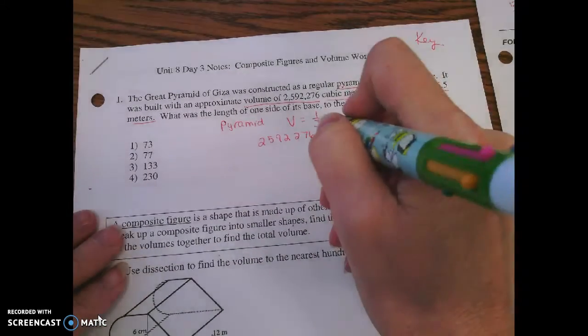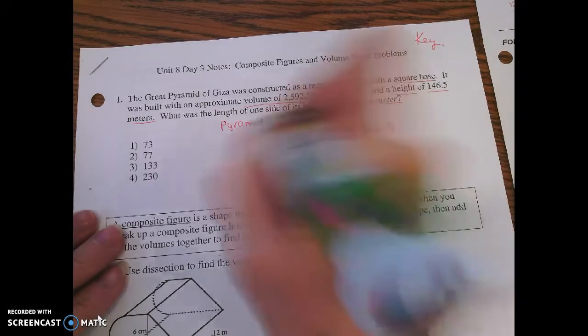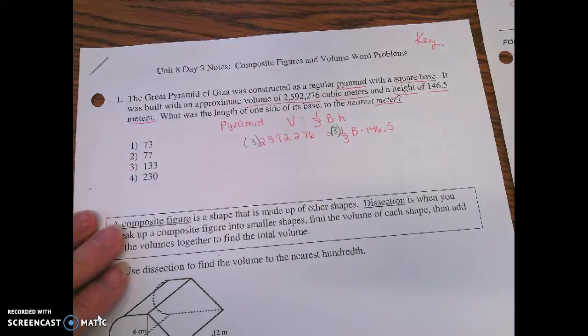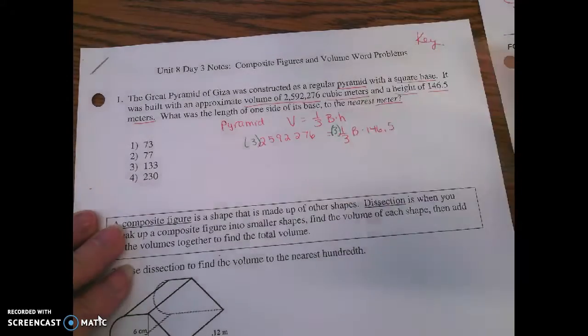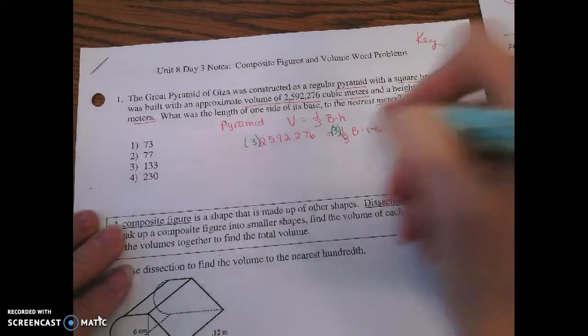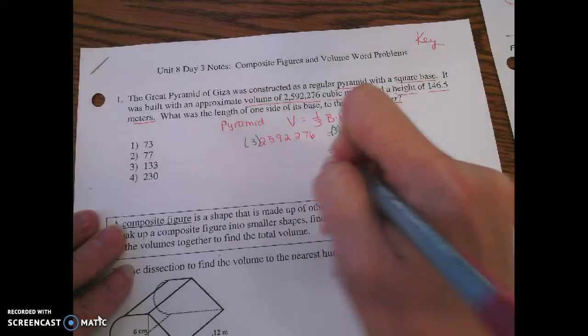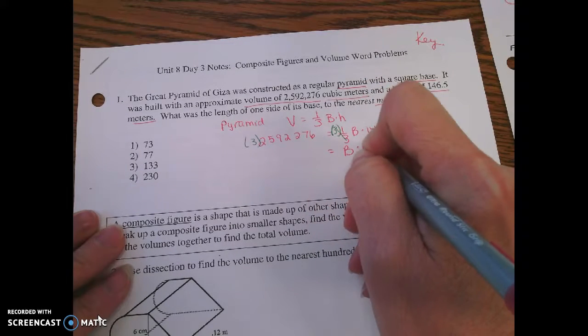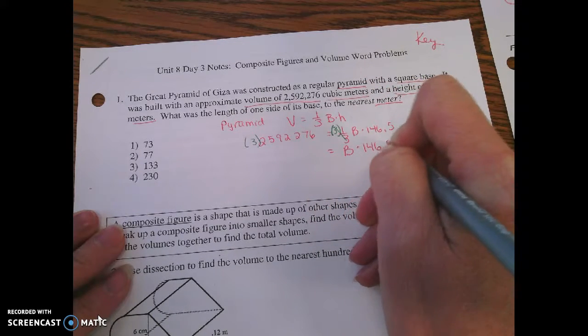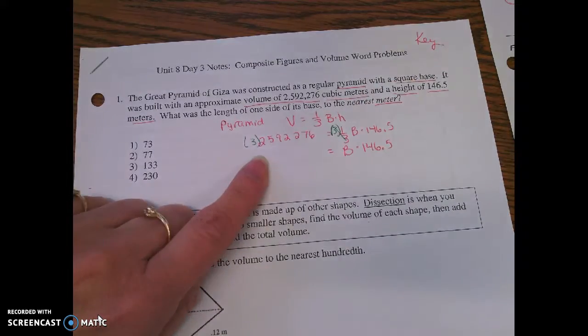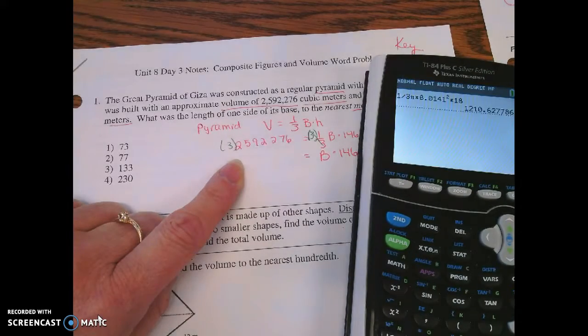I'm going to get a different color to show you what I'm doing. I'm multiplying both sides of the equal sign by 3. That will cancel out this dividing by 3. So on the right-hand side, I still have capital B times 146.5. And now this number is going to get bigger.